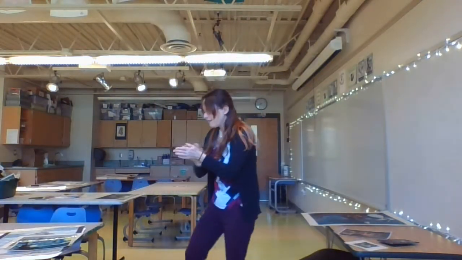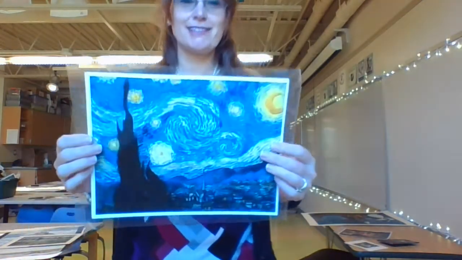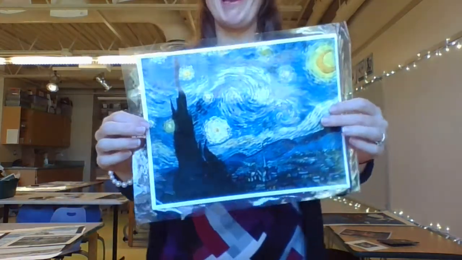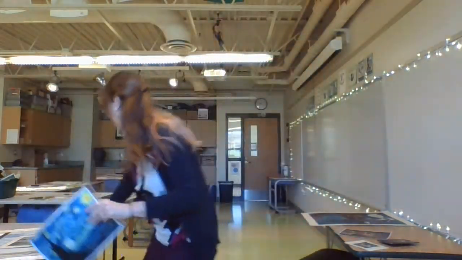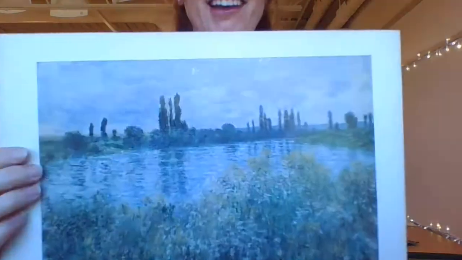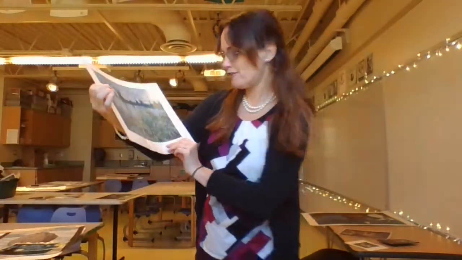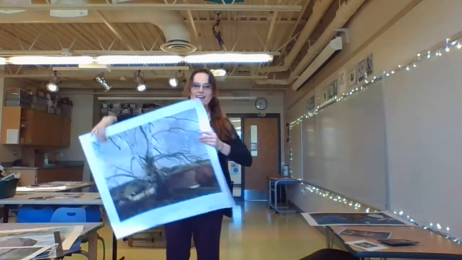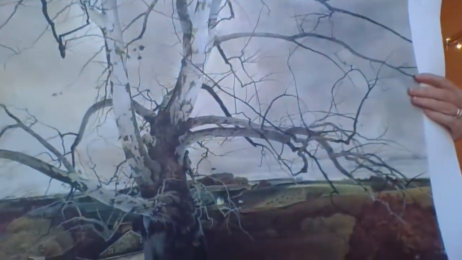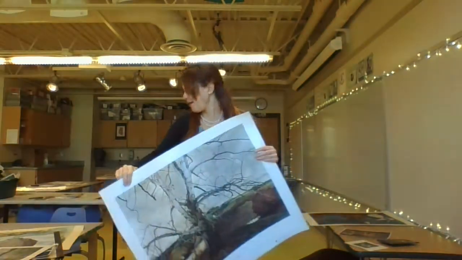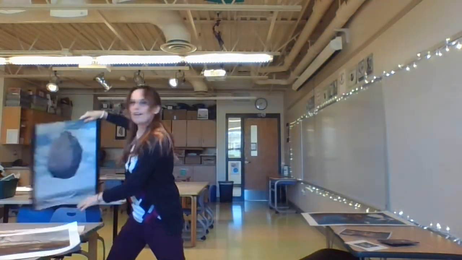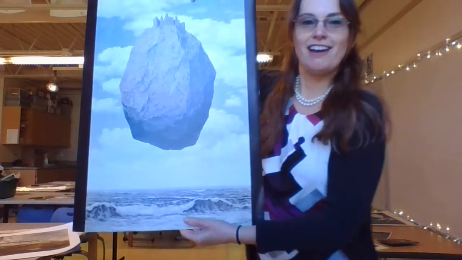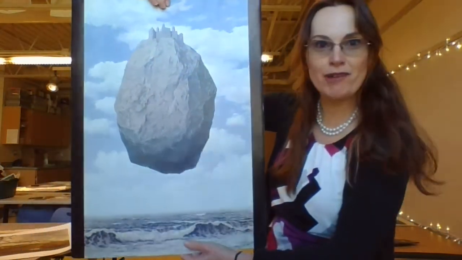How about landscapes? Landscapes are all about the land. This is by Vincent van Gogh, Starry Night. Here's another one. It's Claude Monet, of course. This is by someone local. Andrew Wyeth did this one. It's called Pennsylvania Landscape. He actually lived not far from Hamby School. They don't have to be exactly real, they can be fantasy too, like this one by Rene Magritte.